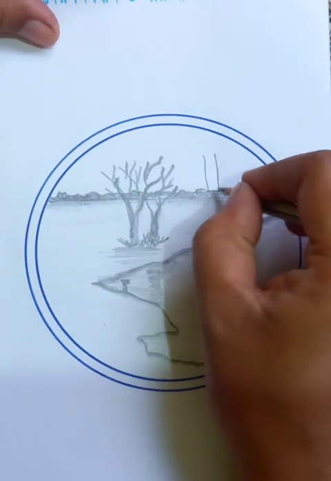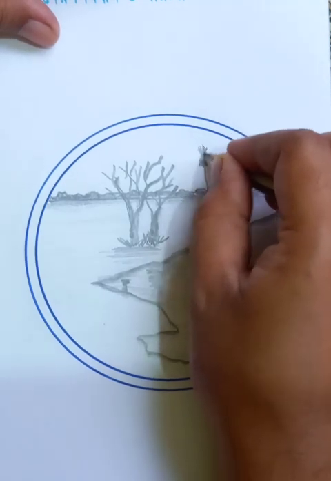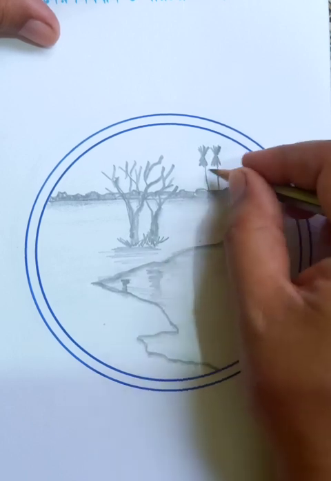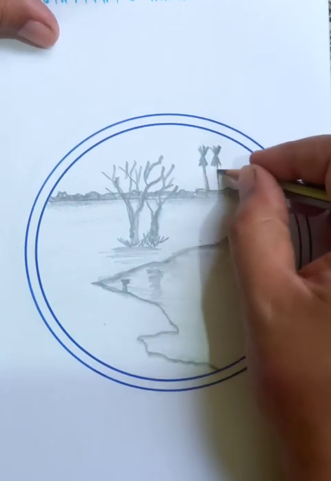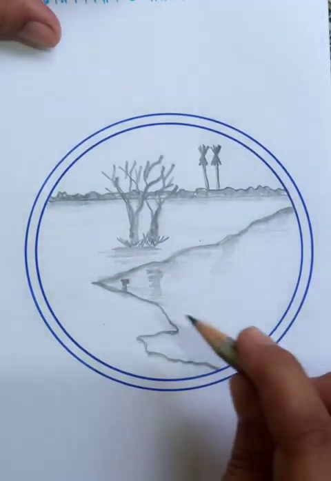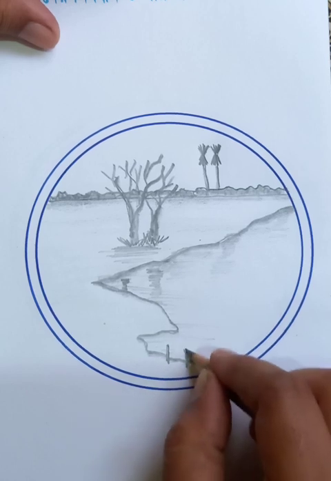So in a far distance, sometimes you can see the taller trees. These are the taller trees. So, a simple sketch. Also we can add some fences here.